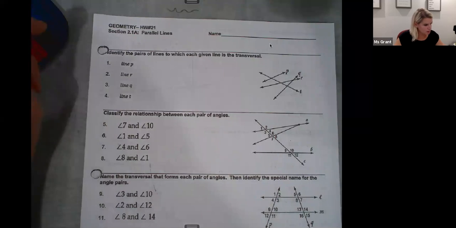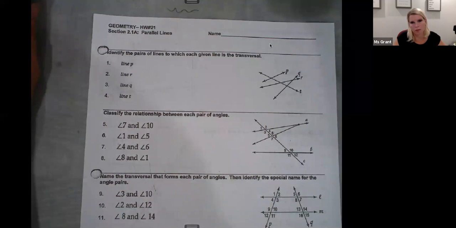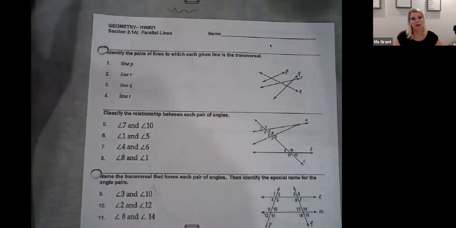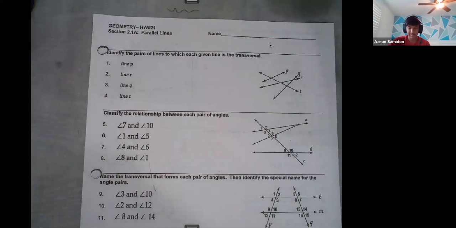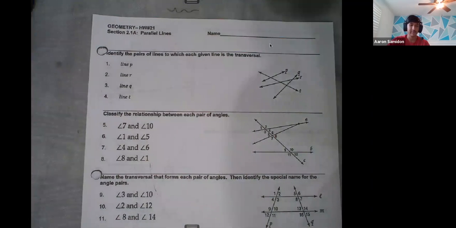So what I want you guys to put for 5 through 8 is none, but you need to know that they have a relationship, but they're just not equal. 8 and 1, I could say alternate exterior angles, but usually alternate exterior angles are equal. So. Is that the same for 18 to 25?